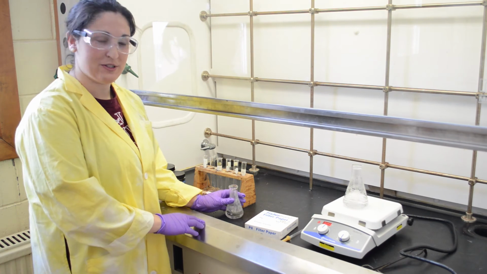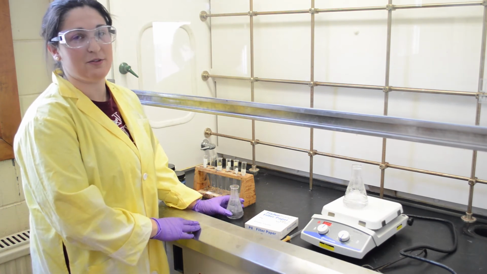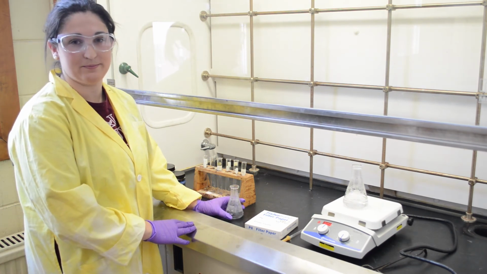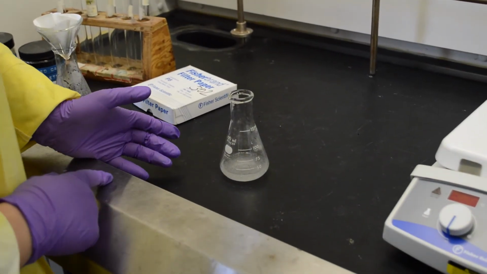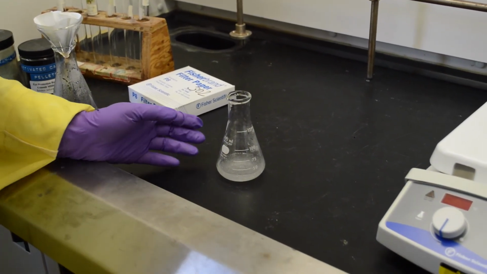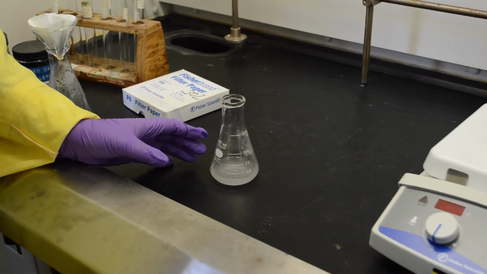Now you can leave this solution to cool to room temperature and then further recrystallize using an ice bath. As you can see, we got crystals from our product just by leaving it at room temperature. Now we can put an ice bath in order to further crystallize it.